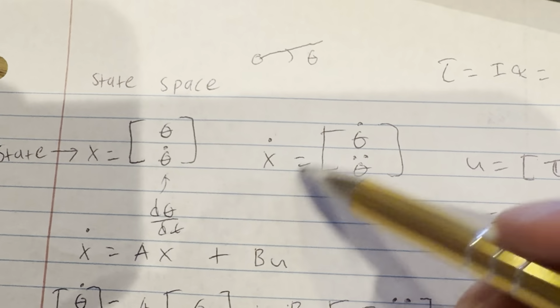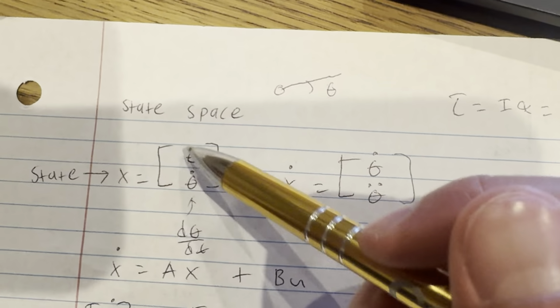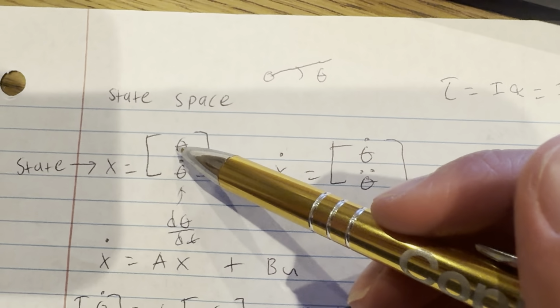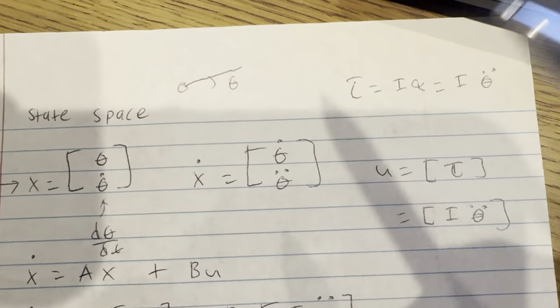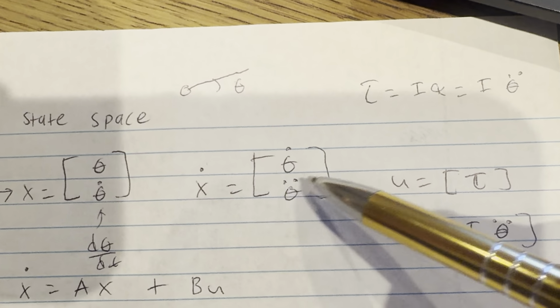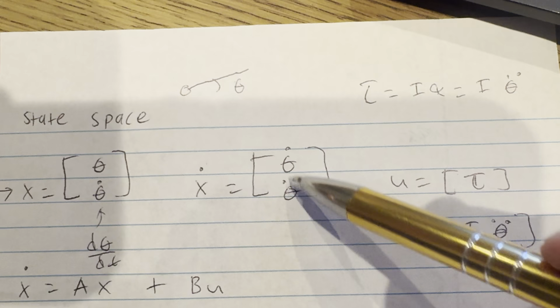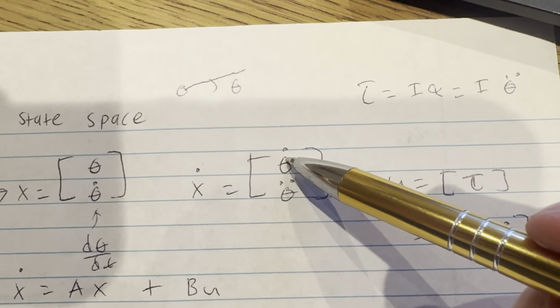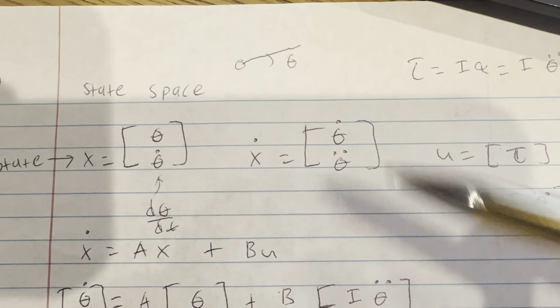So what's the derivative of our state? It's a little harder to talk about that, because instead of just one variable like y, we now have two. We have theta and theta dot. So to work with that, we create a new array or a new matrix with theta dot and theta dot dot, the first derivative and the second derivative of our theta.